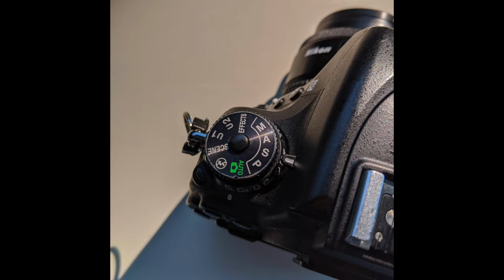AV or A is aperture. You set the f-stop or the aperture and the camera works out the math on everything else and sets the shutter and the ISO. And then finally, S for shutter or TV with Canon. You set the shutter speed and the camera will set the aperture and ISO to get you the correct exposure.